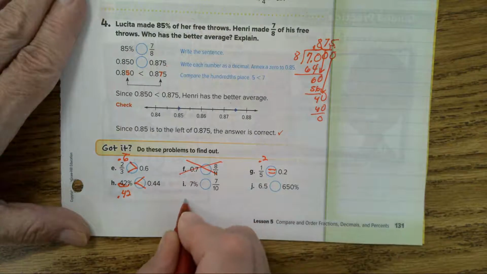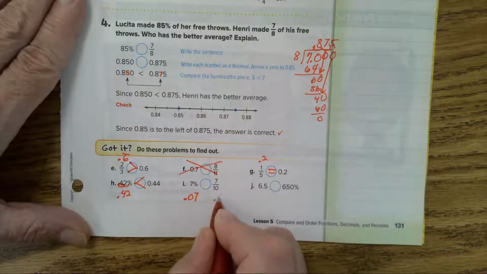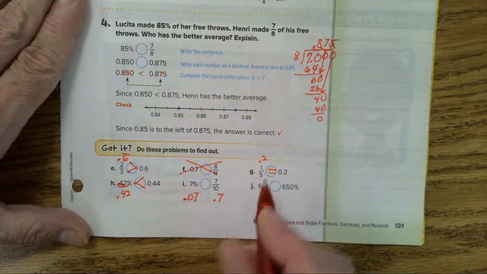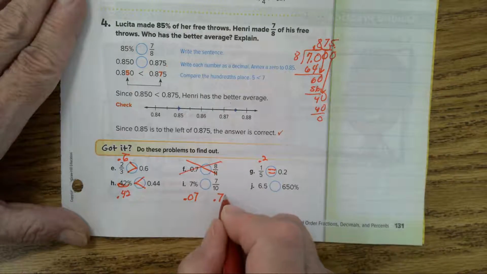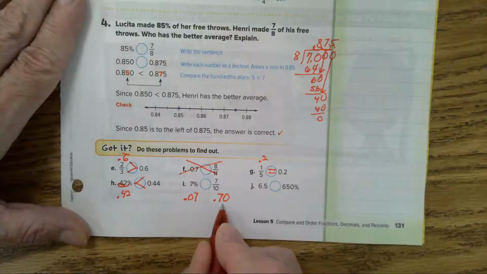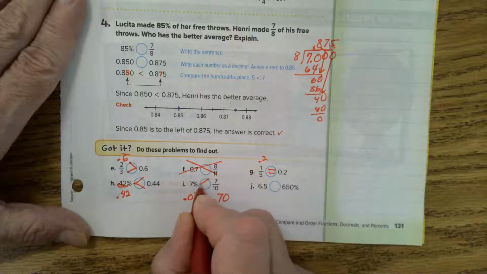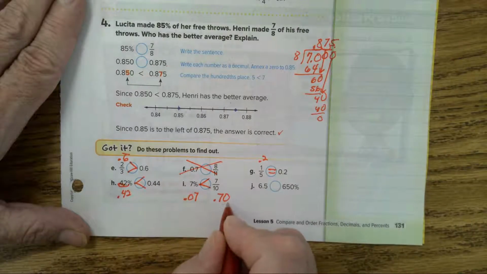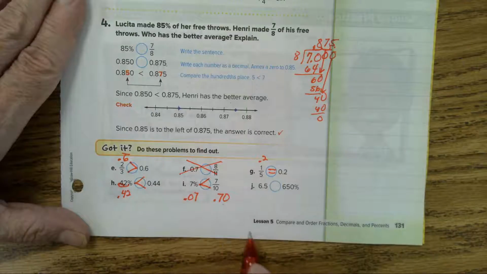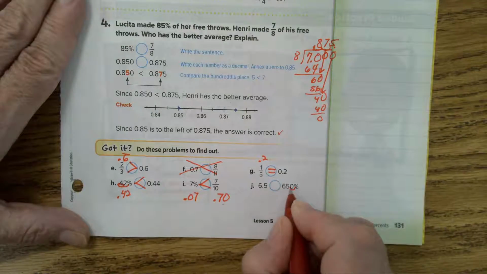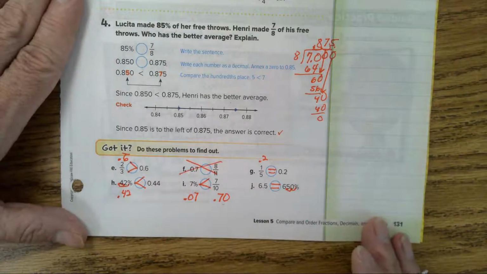7% is 0.07. 0.07, 7/10 is 0.7. Which one's smaller? They're not equal. 70 hundredths is bigger than 7 hundredths. So little point goes to this one because the 7/10 is bigger than 7 hundredths. Okay. This one, move it 2 places to the left. It is equal to. Any questions?